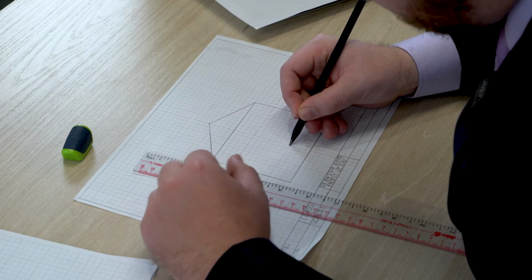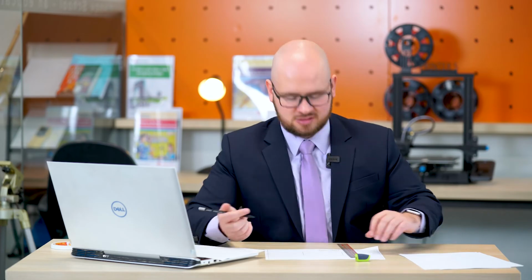So let's draw that. From our center line, we are going to measure 4 blocks up. And from that center line, 1 block to the left and 1 block to the right.